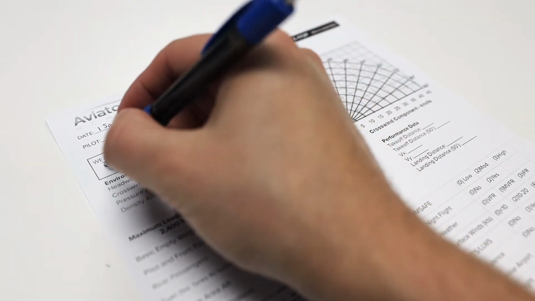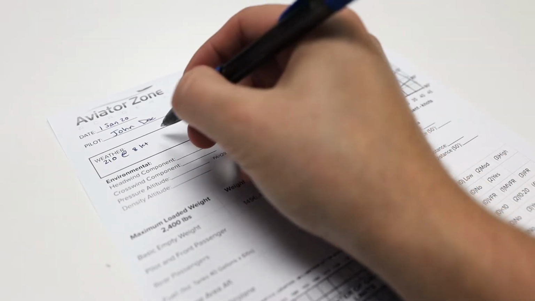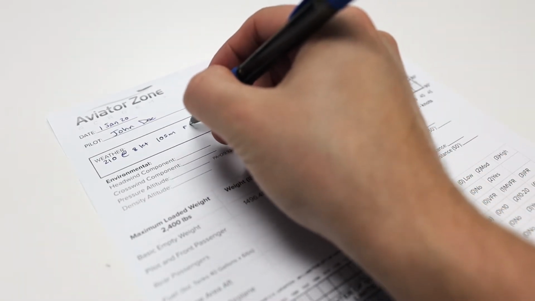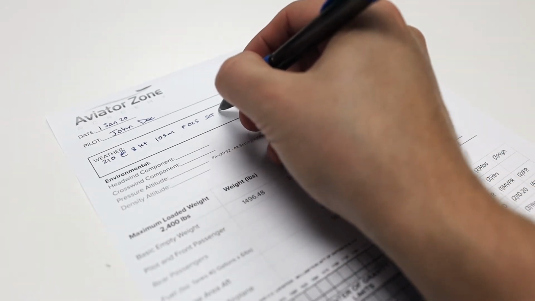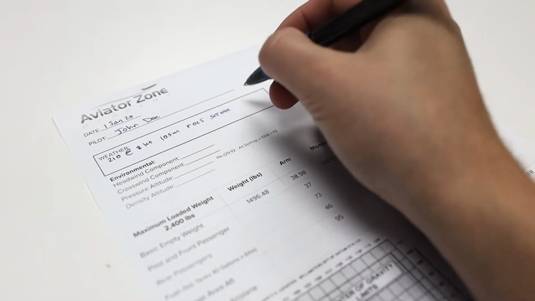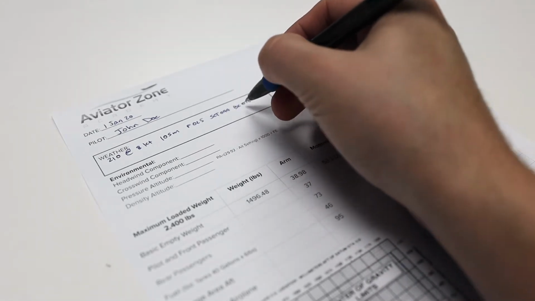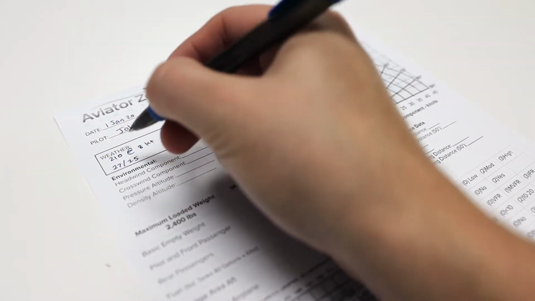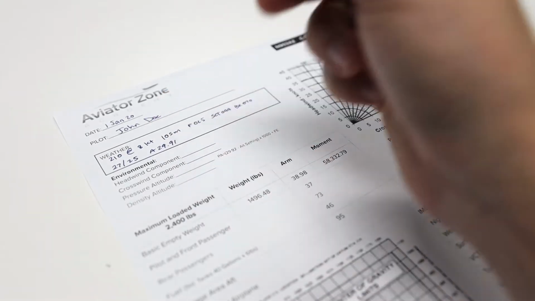So we have winds 210 at 8 knots, 10 miles visibility, few at 2,500, scattered at 4,400, and broken at 7,000, temperature of 27, dew point 25, and an altimeter of 2,991.